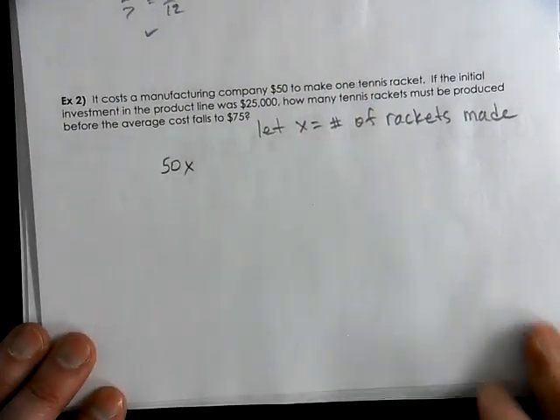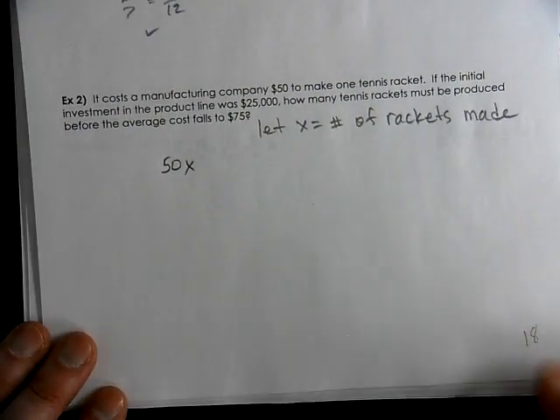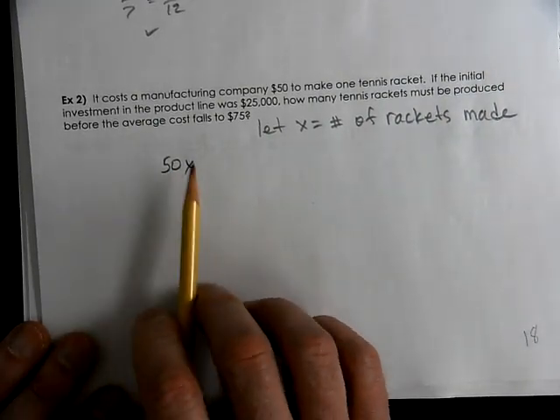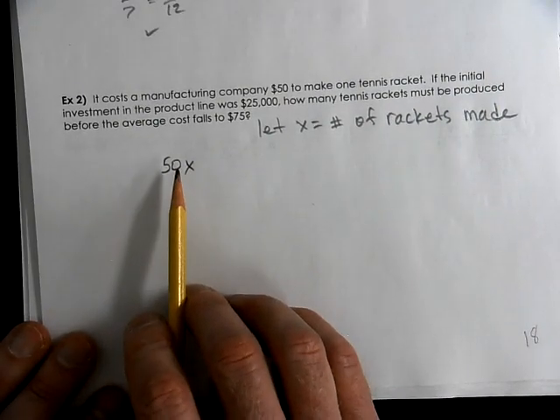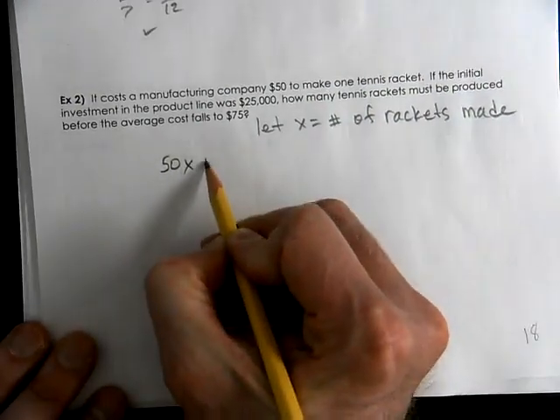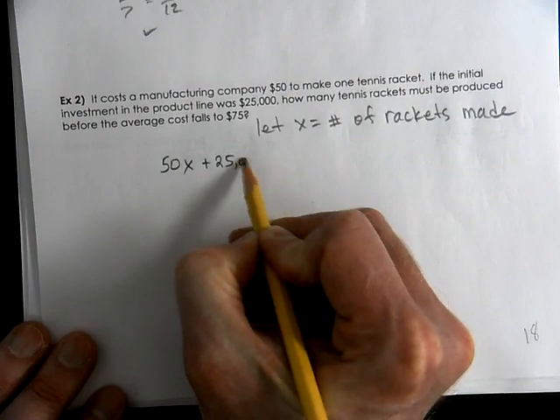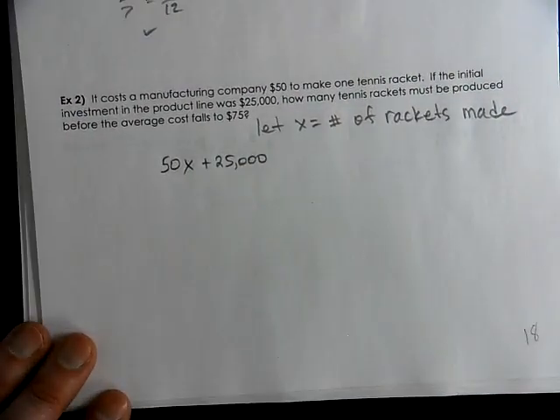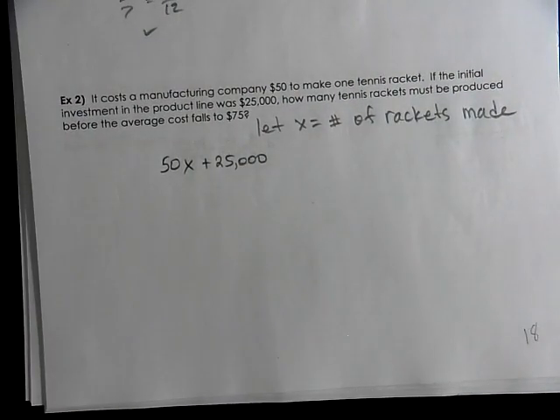So it's 50x. The 50 is going to be repeated again and again because for every racket that you make is $50. Plus you have the $25,000. So that's the cost.